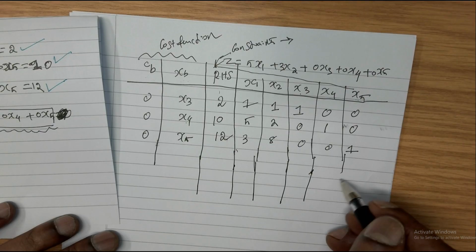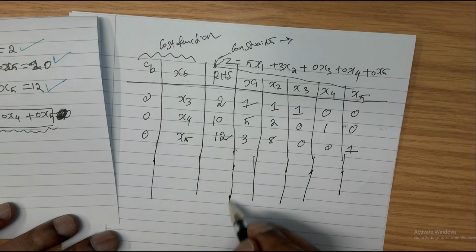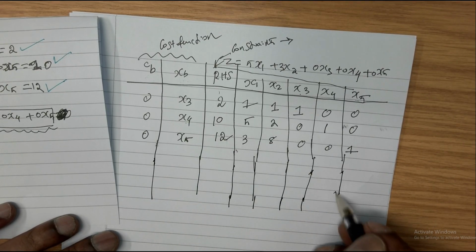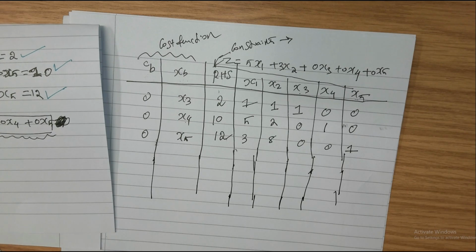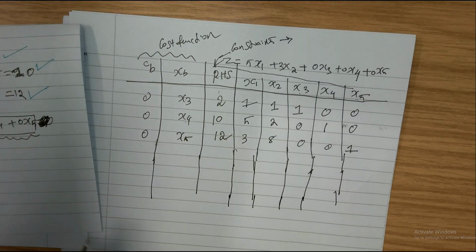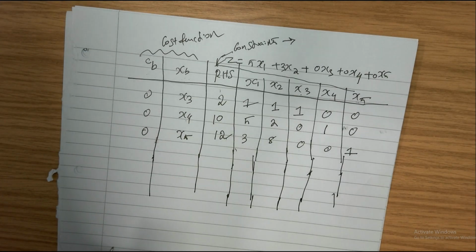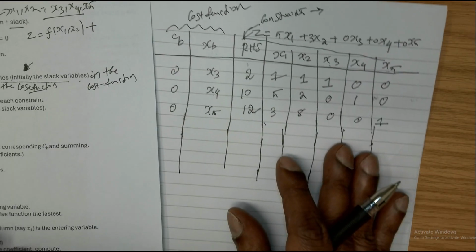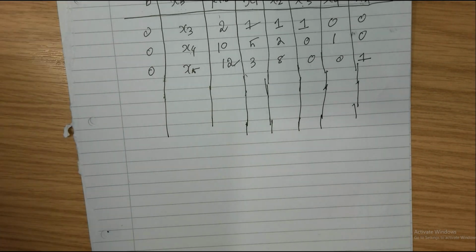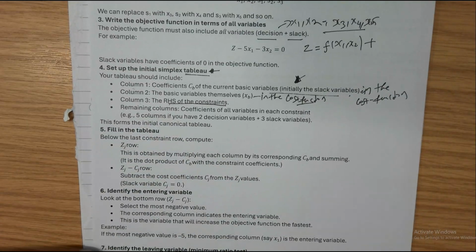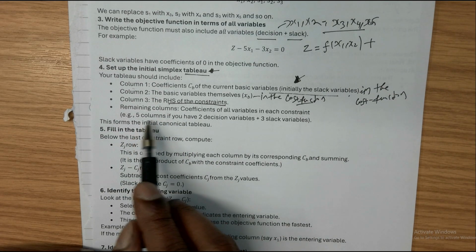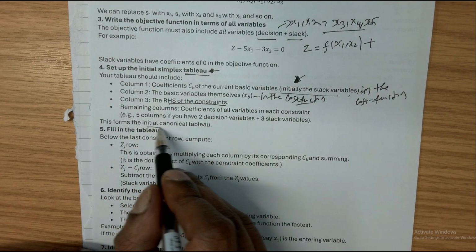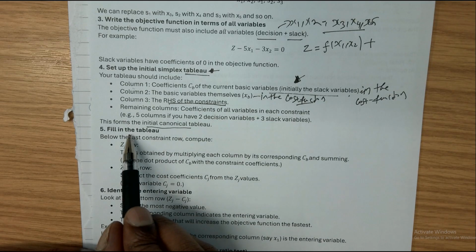So we are doing a lot of things now. You have to remember all the steps. The algorithm is really simple, but you should know how to implement it. You have to know how to implement the mathematics. So what we did now, we're trying to make the table. This is called the initial canonical table, and now we have to fill the table.